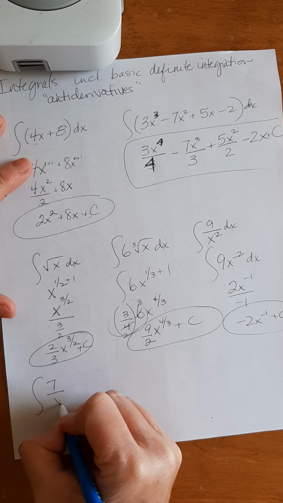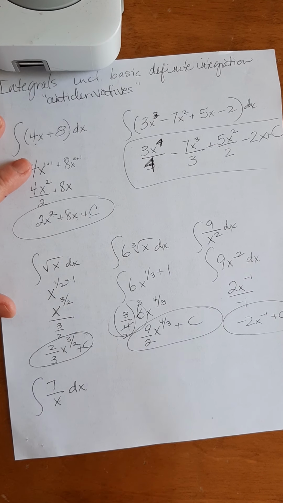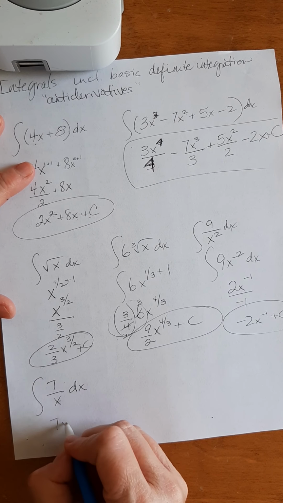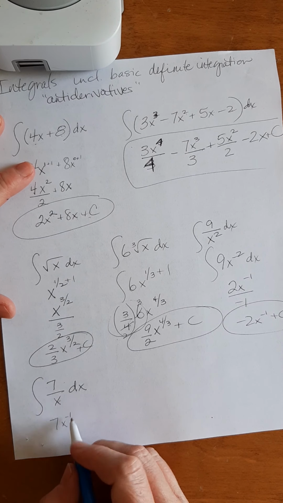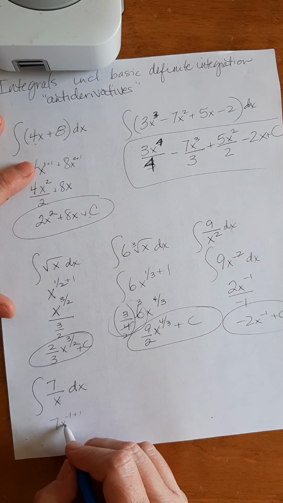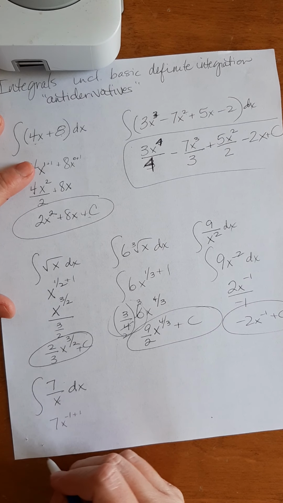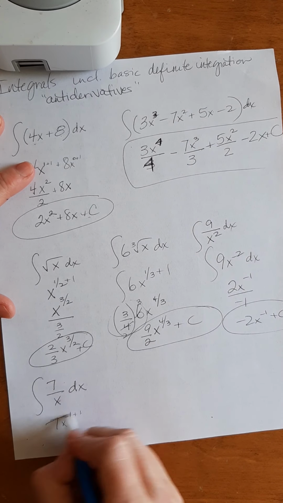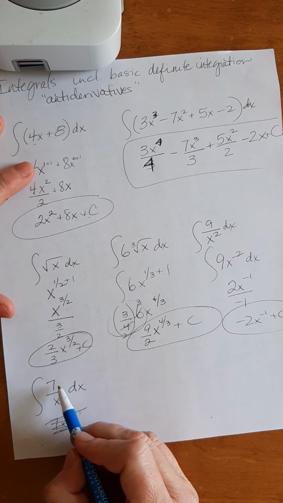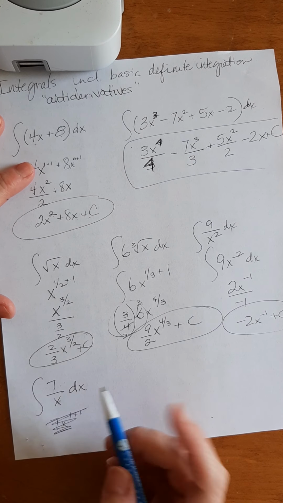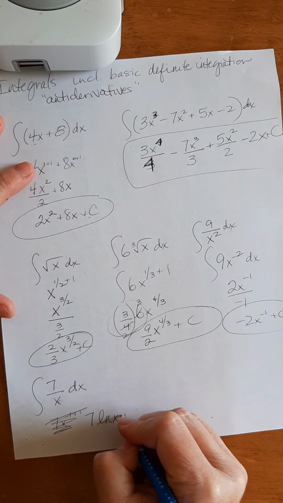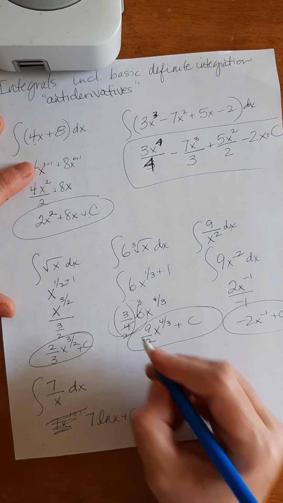Now what about, let's say, if I did this? Derivative of 7 over x. Well, notice how if I try to bring that up, you get x to the negative 1. So if you add 1, you get x to the 0 power divided by 0. So it's like, whoa, back the truck up. Something is wrong here. Well, remember, 1 over x is natural log. So that's just 7 natural log of x plus your constant.